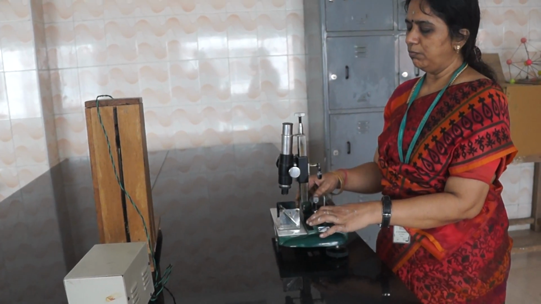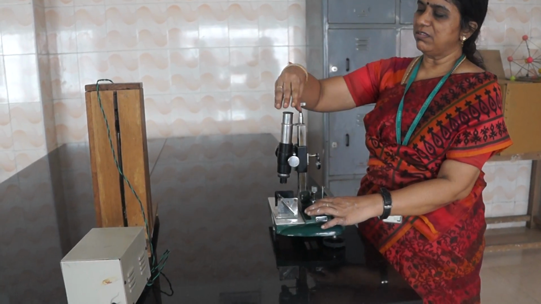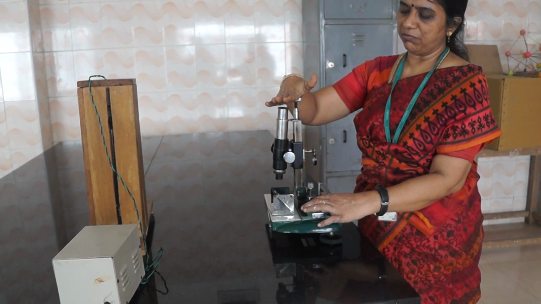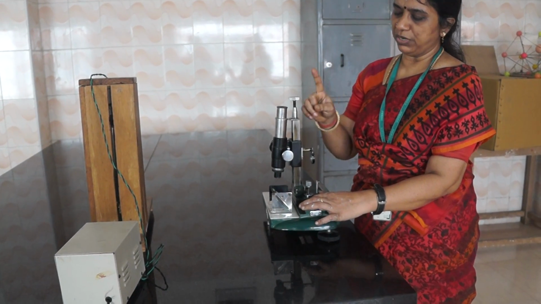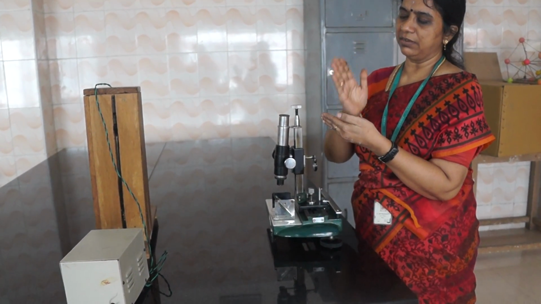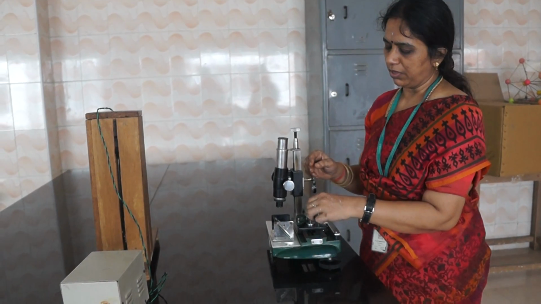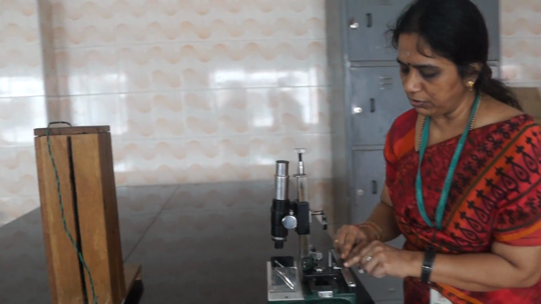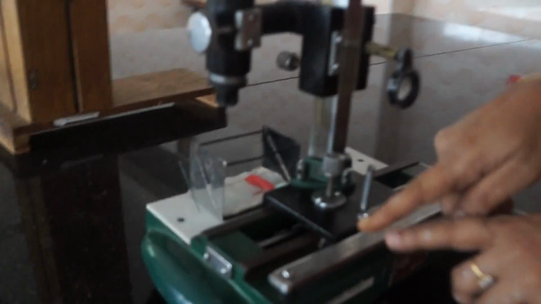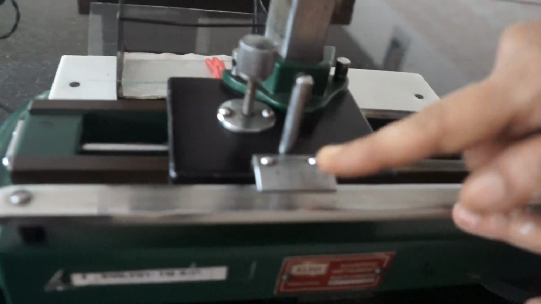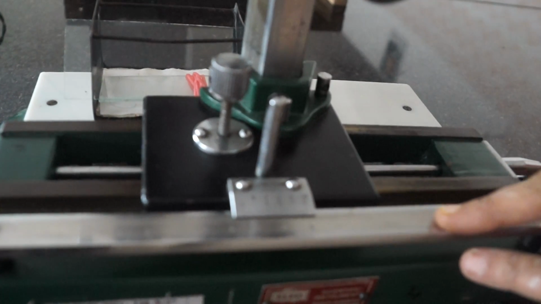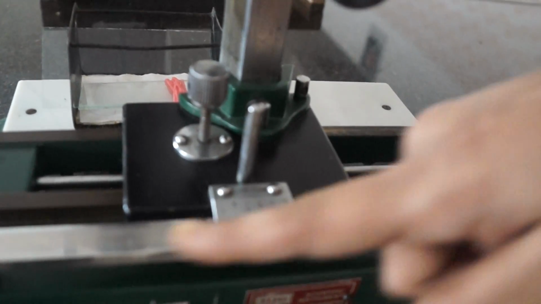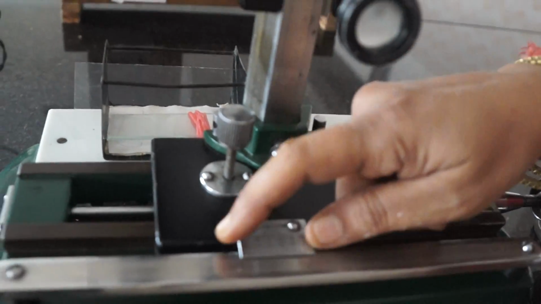First, what you need to do is, in this travelling microscope, the crosswire will be there. Any one fringe should be fixed exactly at the vertical crosswire. After fixing exactly at one fringe, you need to note down the reading in the horizontal scale. For non-uniform bending, we noted down the reading in the vertical scale, but for this air wedge, we are going to note down the reading in the horizontal scale. This is our main scale and this is your vernier scale.